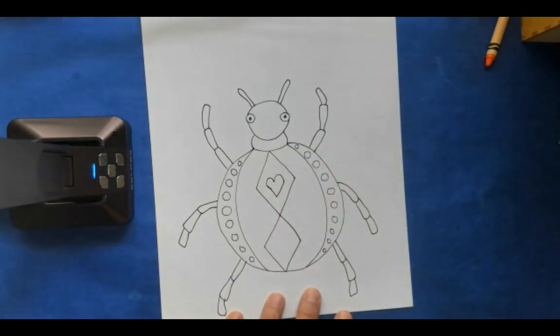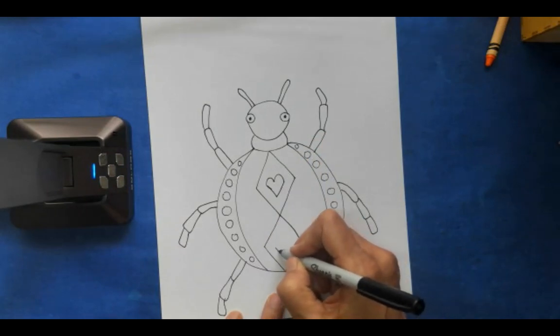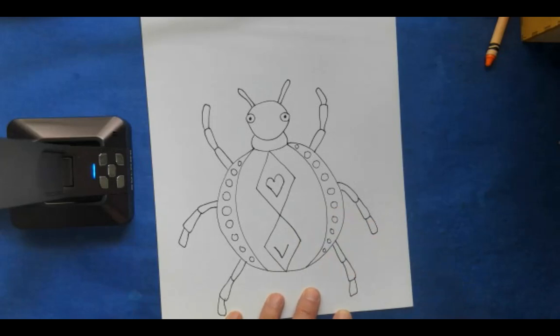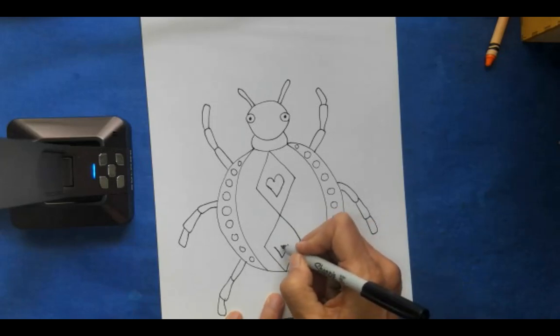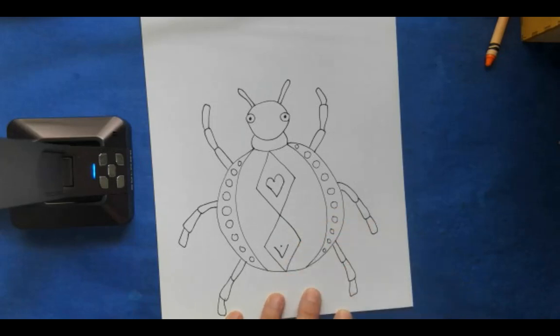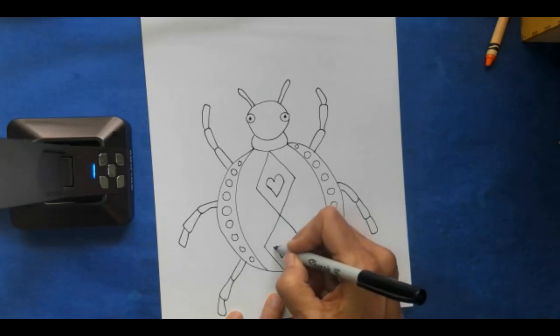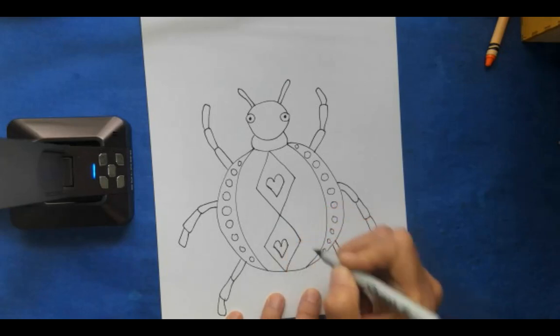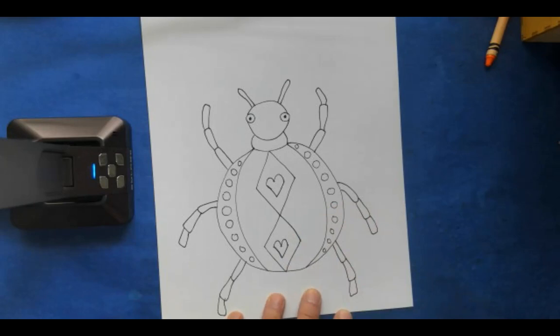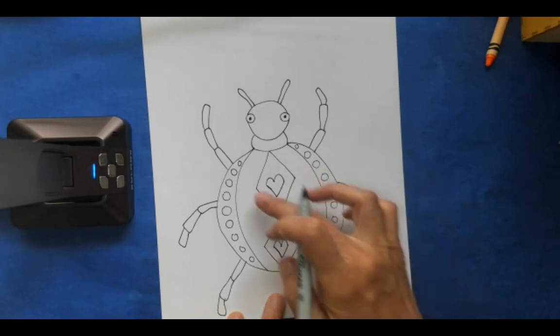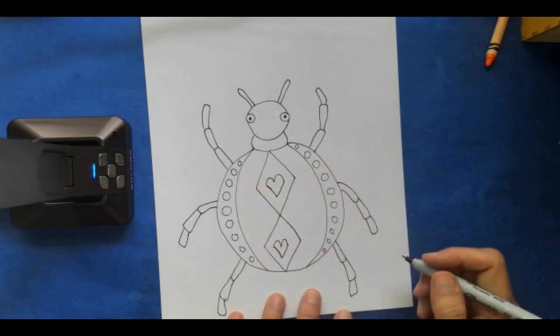Let me show you how to do that again. So I make the letter V. I put a dot right in the middle. And then I make the letter M. And that'll give me a heart. How easy is that? And if I wanted to keep adding different shapes along on the sides, I could.